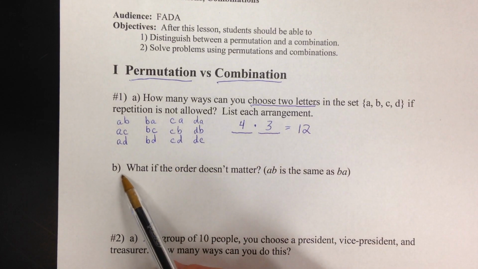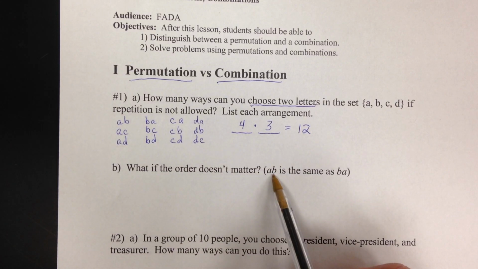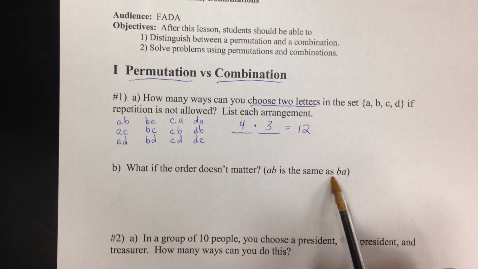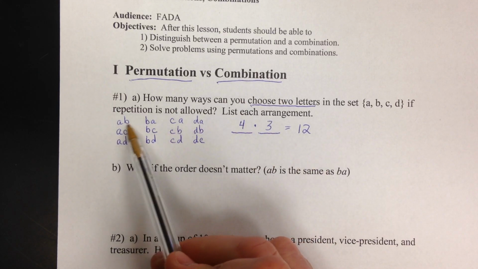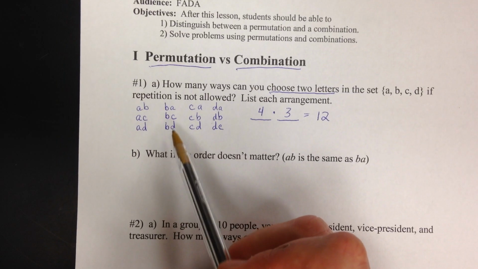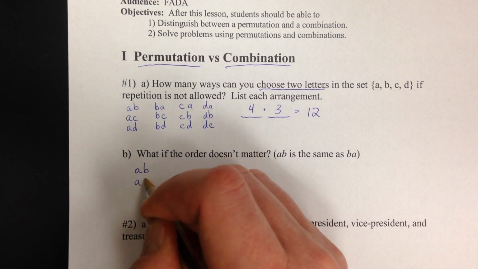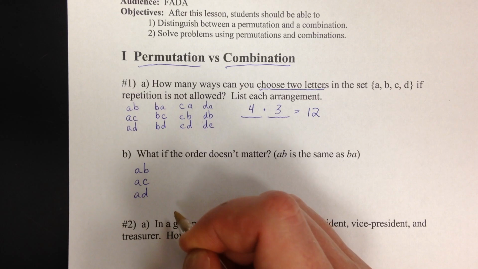Now part B asks though, what if the order does not matter? What if AB is actually considered the same as BA? So in other words, if we have AB and BA, those are being double counted. They should only count once. Now if we list the possibilities, well, AB, AC, AD.